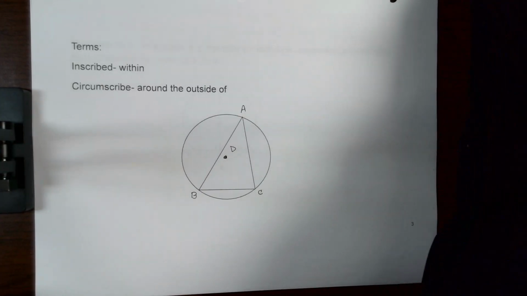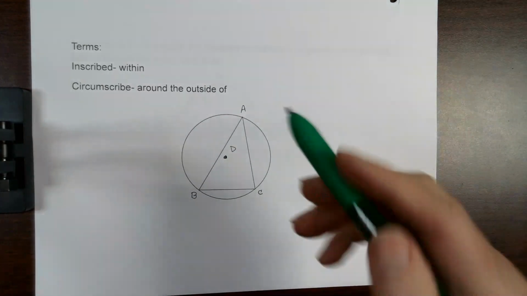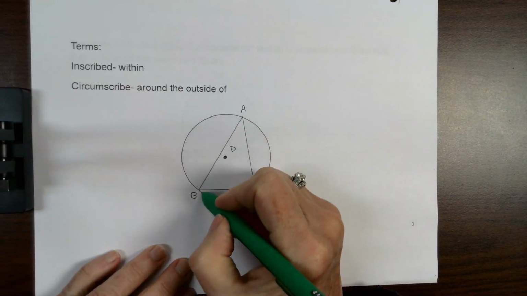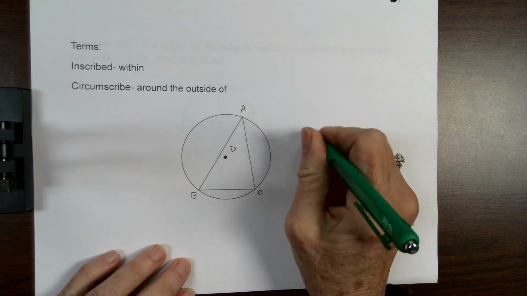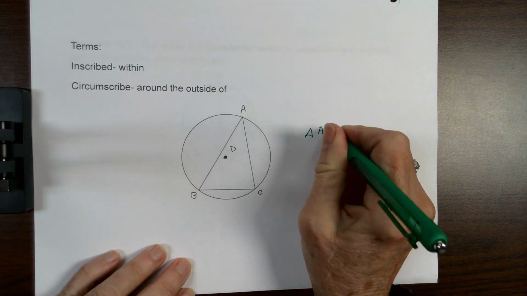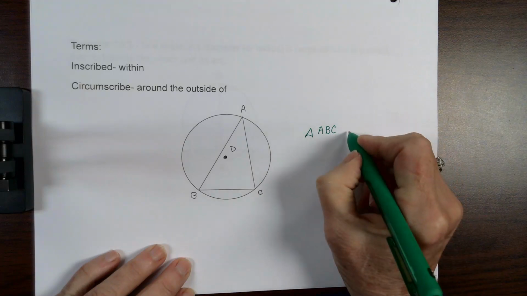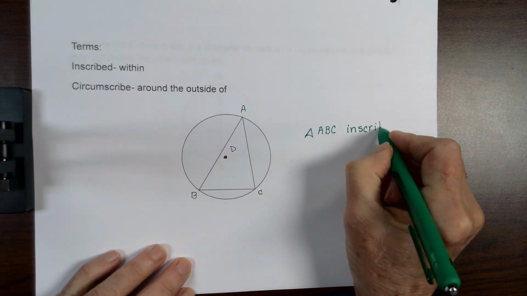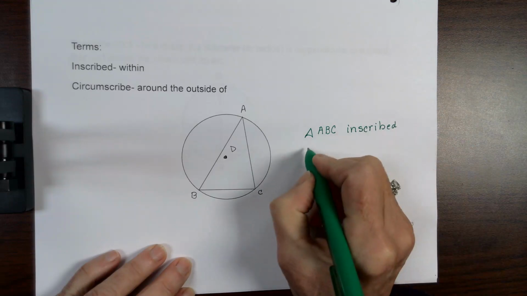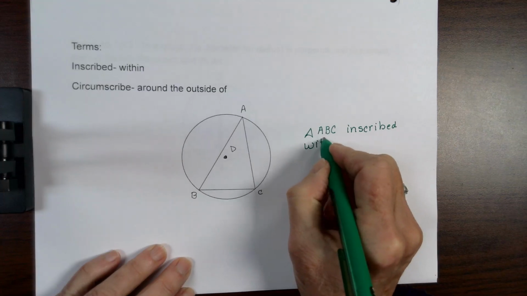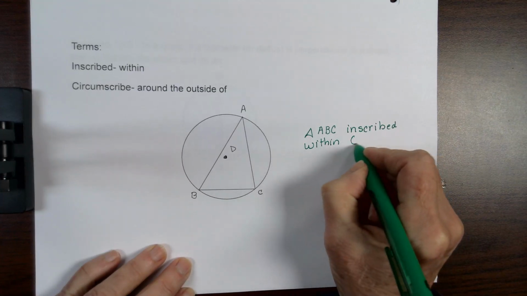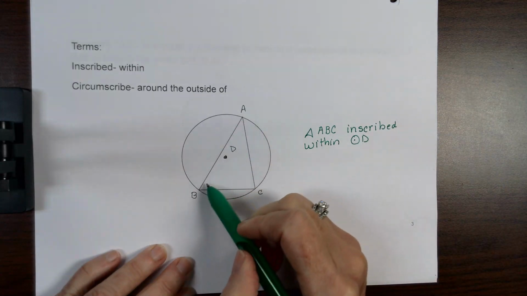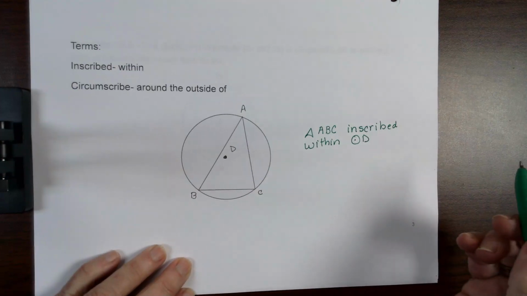A few terms in this particular section. I've got in this particular illustration, this triangle ABC is inscribed, so it's inside, inscribed within circle D. That's one way we can state this. Each of the vertices lies on the circle.